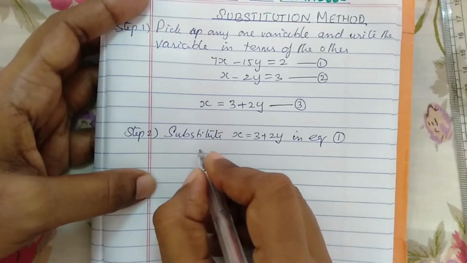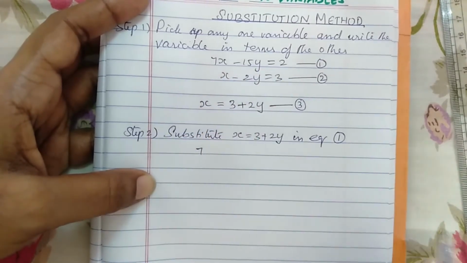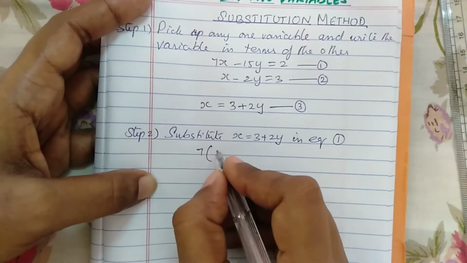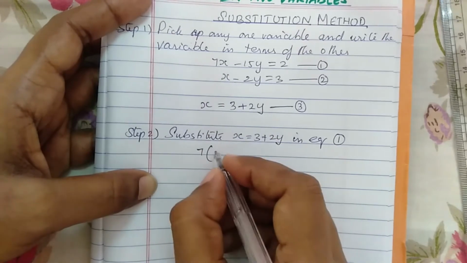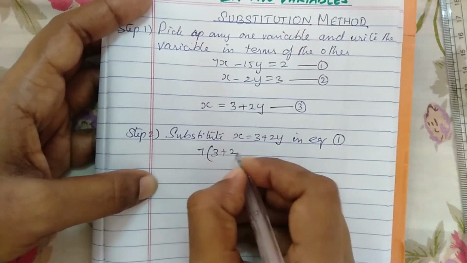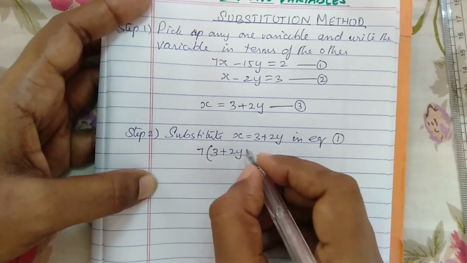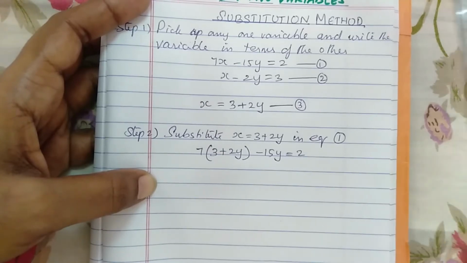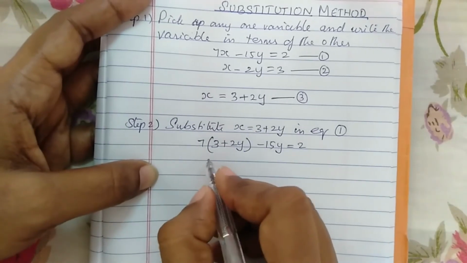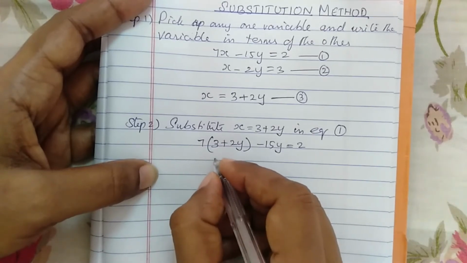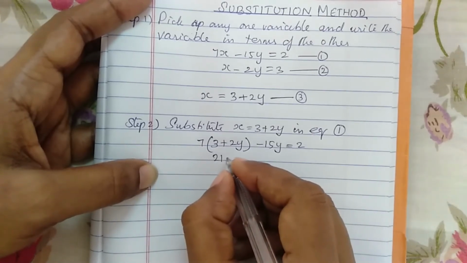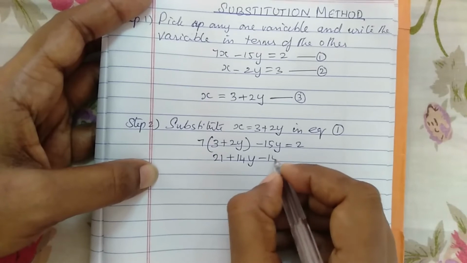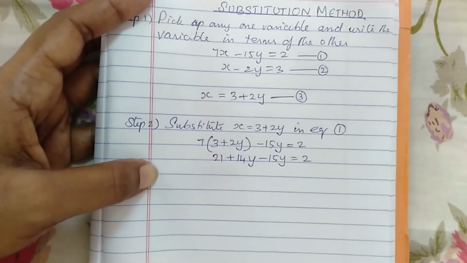Now the equation is 7x minus 15y is equal to 2. So we have the value for x. So replace the value for x in the x place. So now here it is 7 into (3 plus 2y) minus 15y is equal to 2. Now 7 into 3, 7 3s are 21. So here plus 7 into 2 is 14y minus 15y is equal to 2.